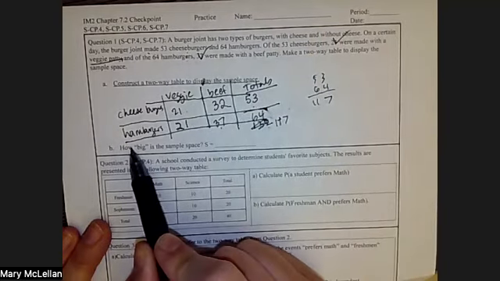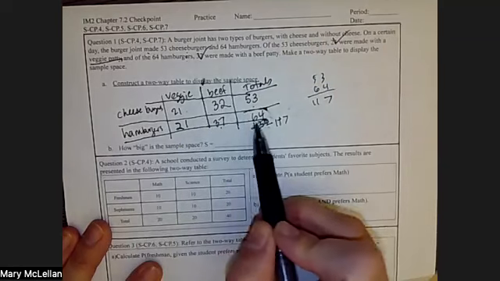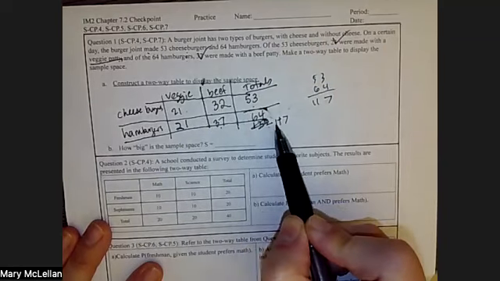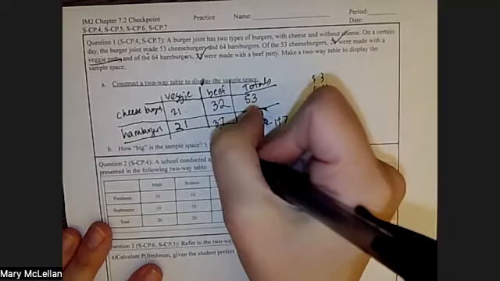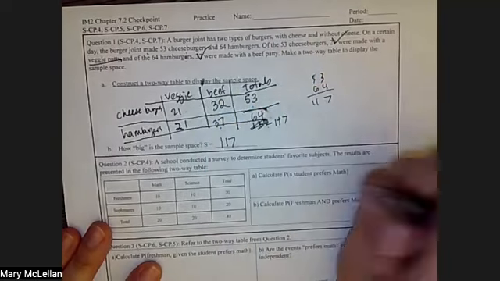The next part says, how big is the sample space? Well, the sample space is the size of how many elements there are in it. So it's 117, and that's this problem. All done.